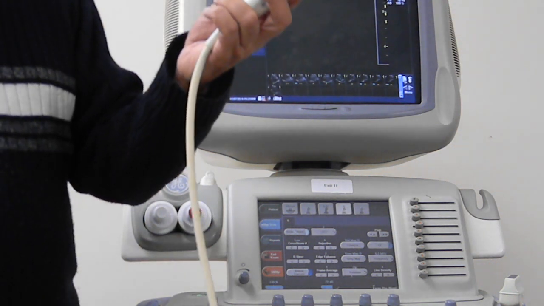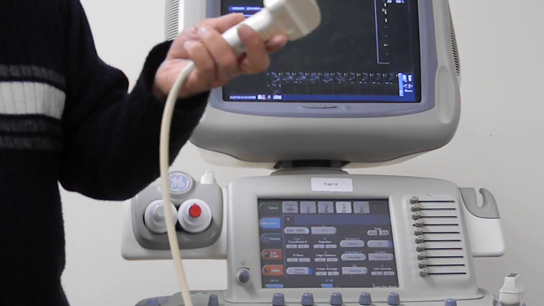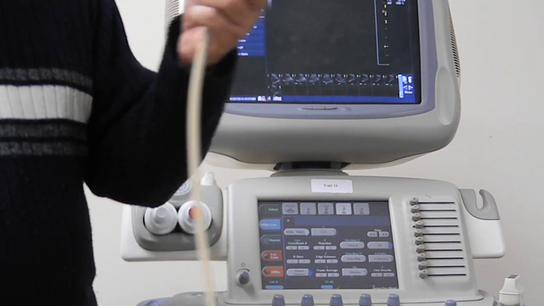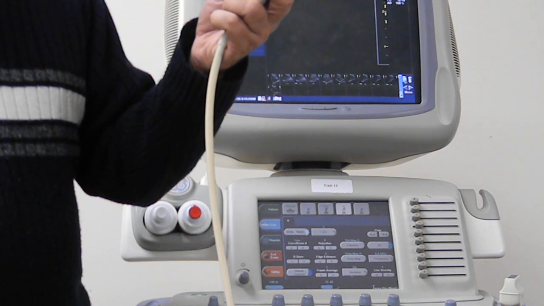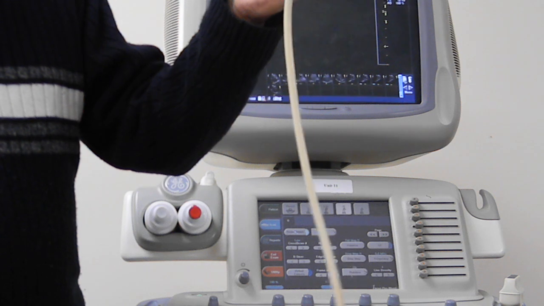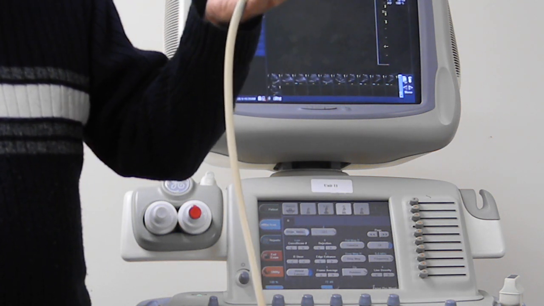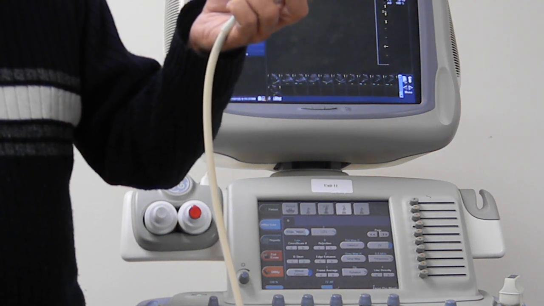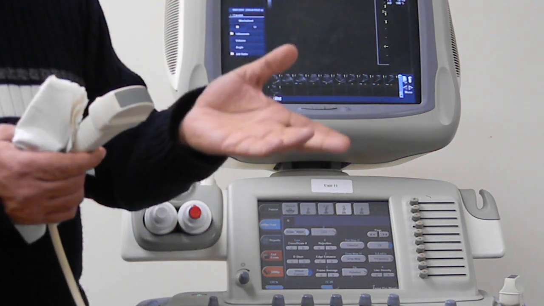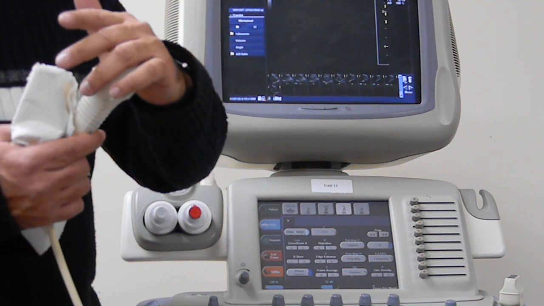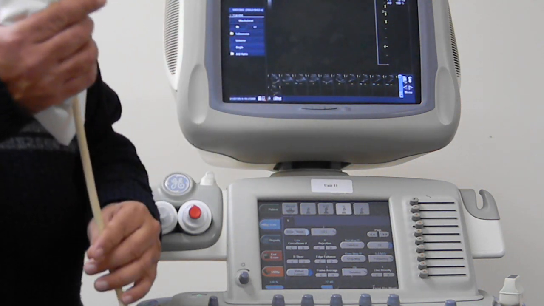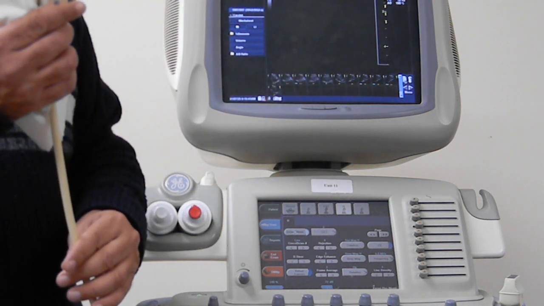Why? Because it's not going to come in contact with... Huh? It will come in contact with the patient. It's like fluids or anything inside the body? Inside the body. If that was the case, of course, you will apply the gel, but then you will put on a cover.